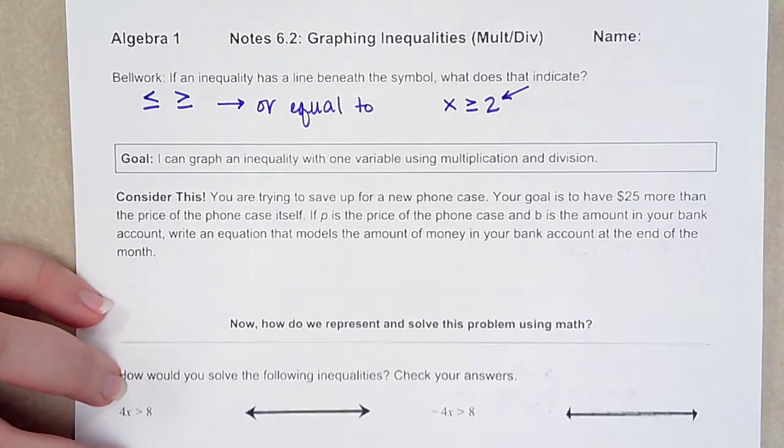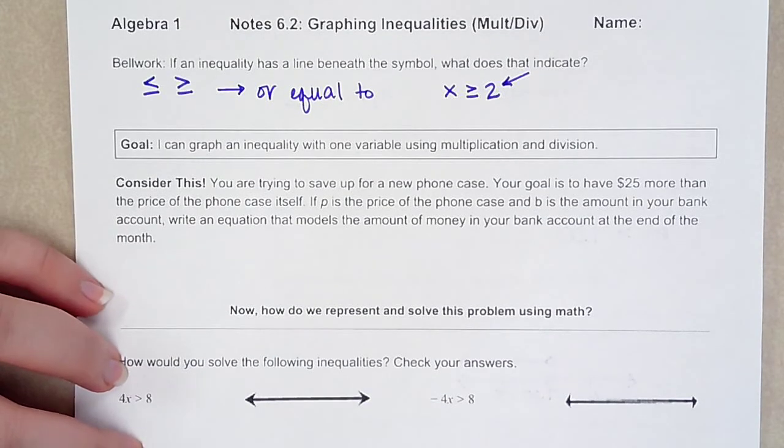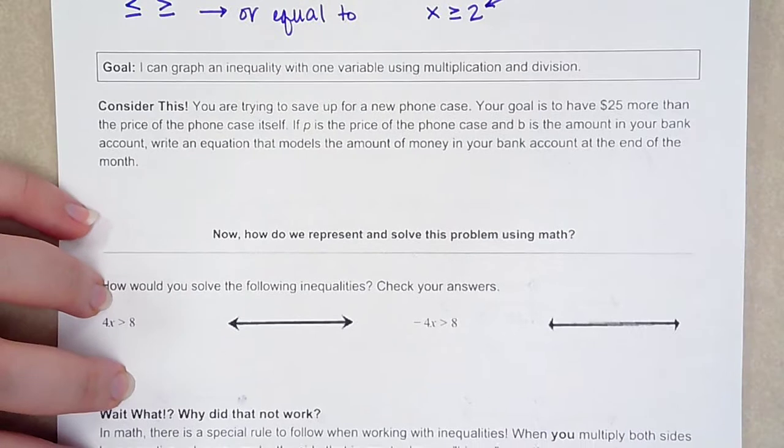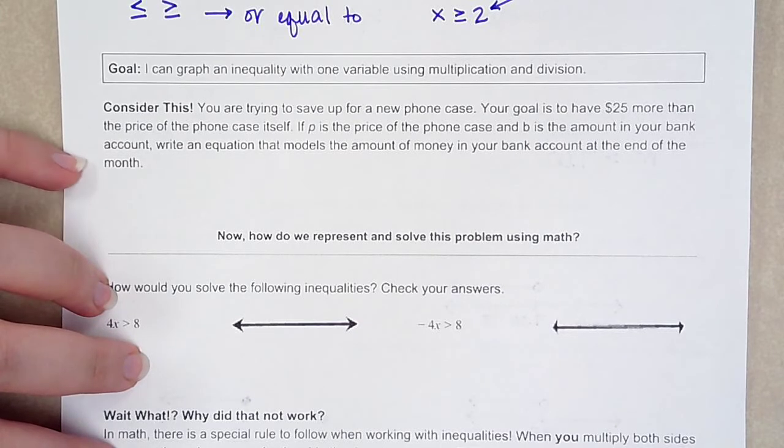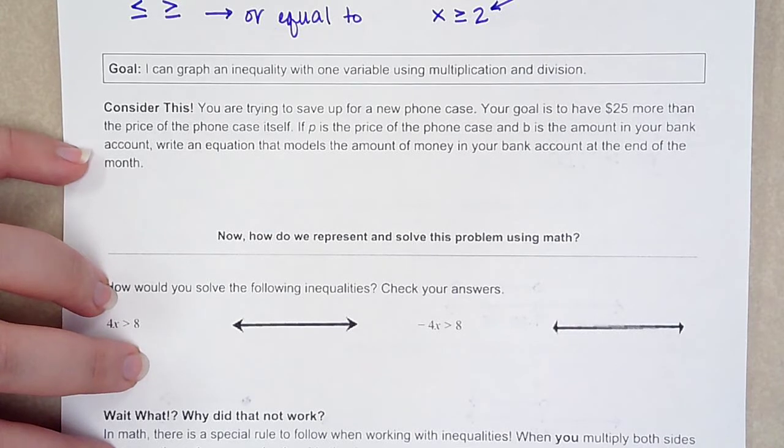All right, goal for today. I can graph an inequality with one variable using multiplication and division. Consider this. You're trying to save up for a new phone case. Your goal is to have $25 more than the price of the phone case itself. If P is the price of the phone case and B is the amount in your bank account, write an equation that models the amount of money in your bank account at the end of the month.